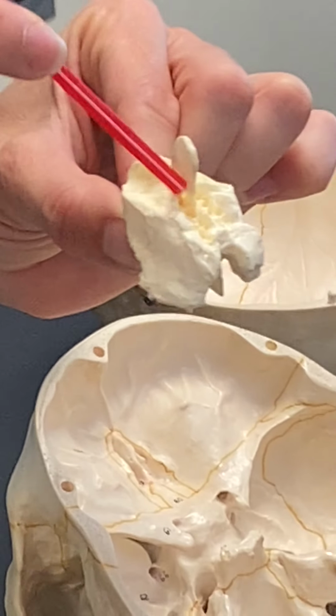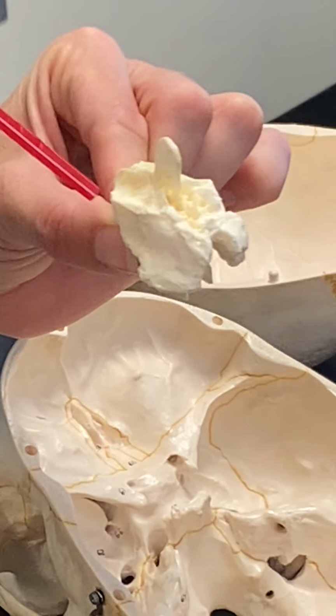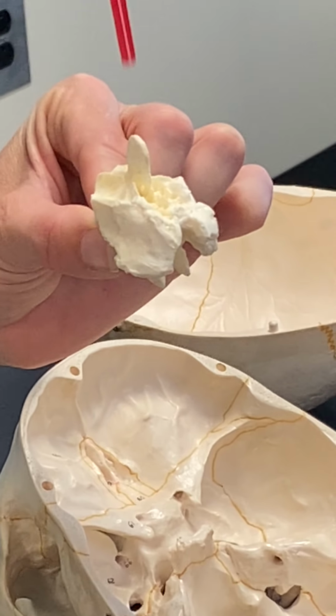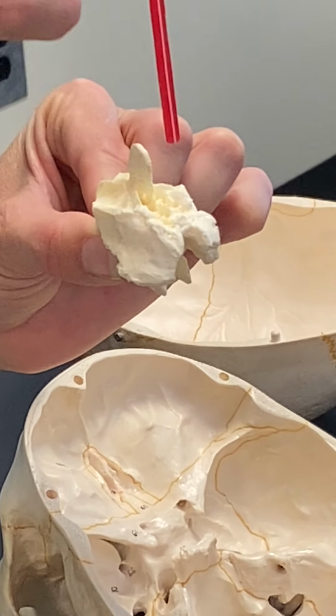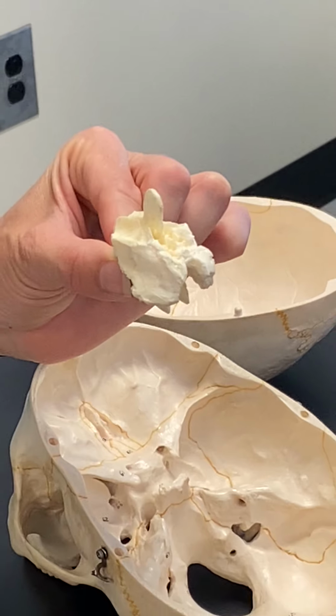And in the plate, there's a whole bunch of little tiny holes, or foramina. And so you've got a nerve that sits right up here, and nerve endings that penetrate right down through those holes. And that's for your sense of smell.